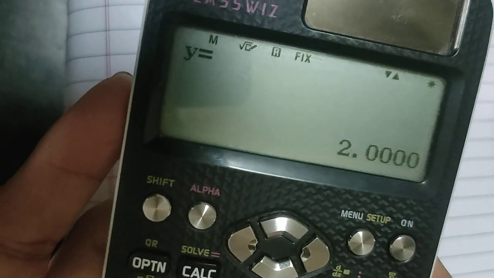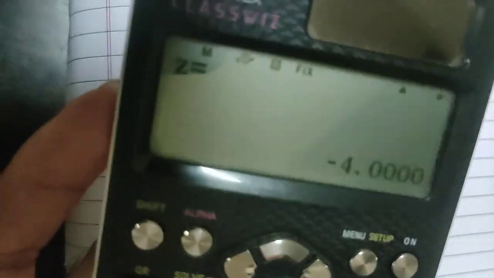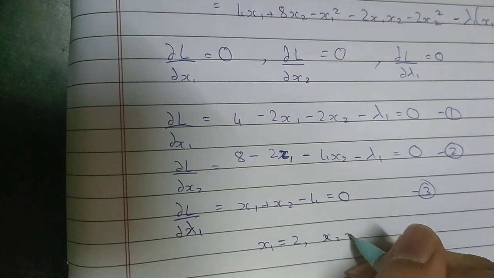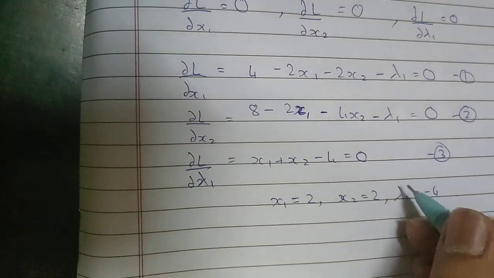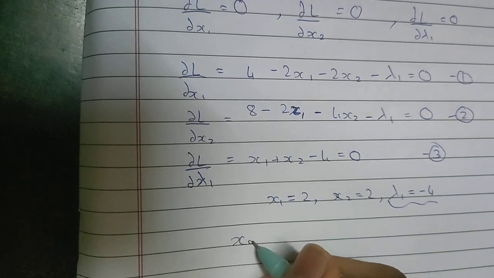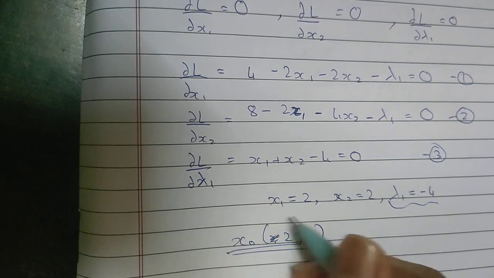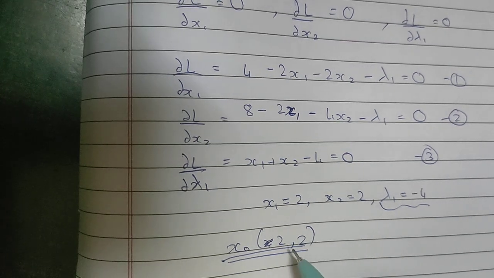On solving, we get x1 is equal to 2, x2 is equal to 2, and lambda 1 is equal to minus 4. There is no use for lambda 1 at this point, so we just ignore it. We take our stationary point, which is 2, 2. Now we need to check whether at this point our function is at a maximum or minimum, whether we get the maximum value or the minimum value of the function.